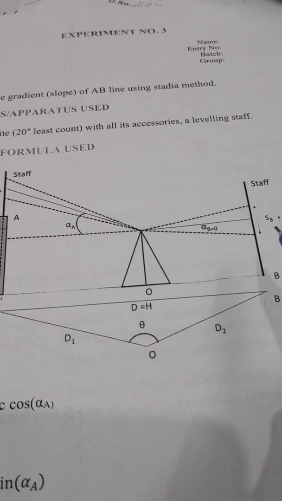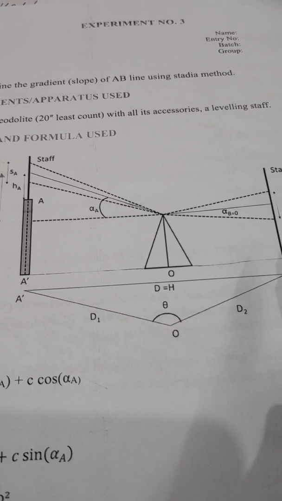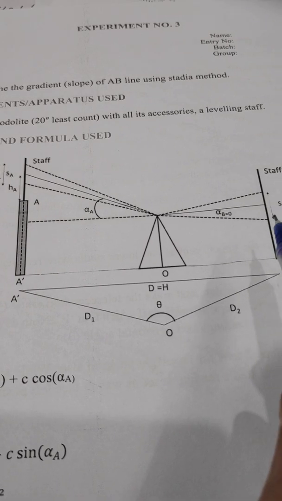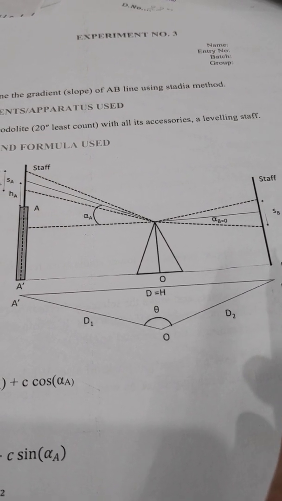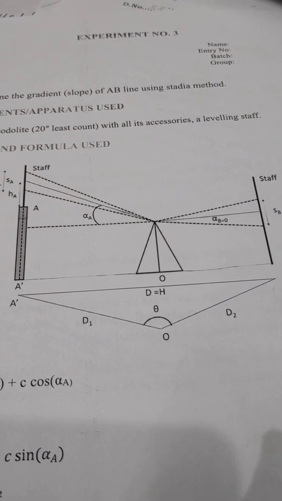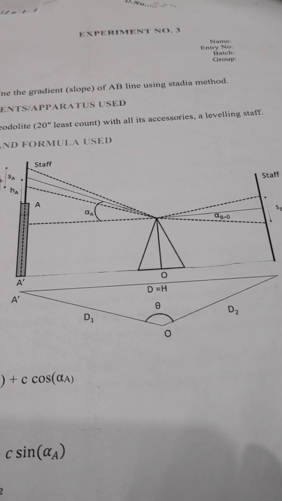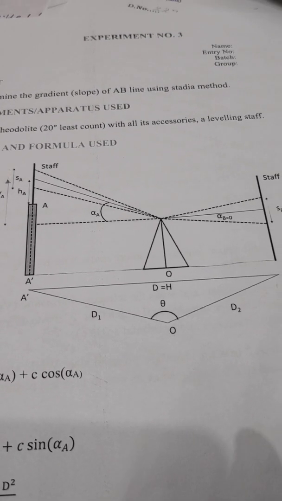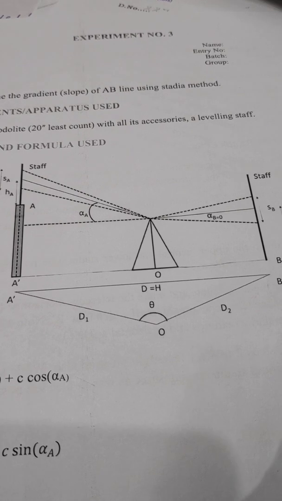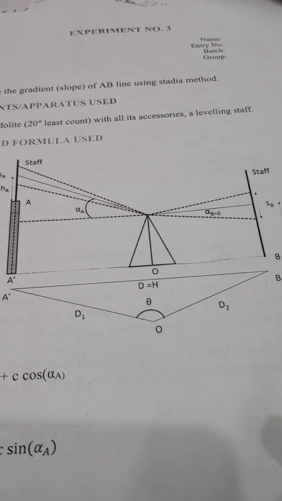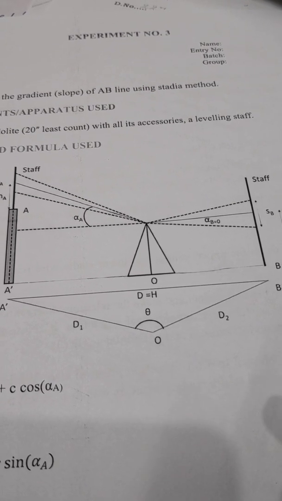Okay, so after recording these readings, this you will do when the theodolite is in face left position. And after recording these readings, again you will take these readings with face right position.